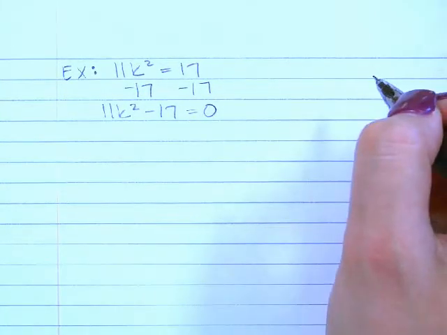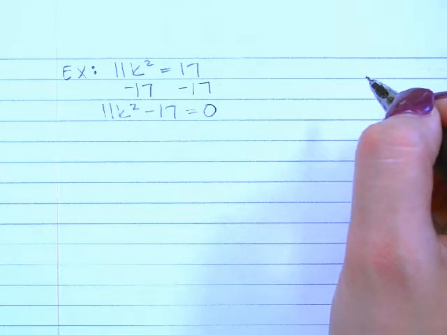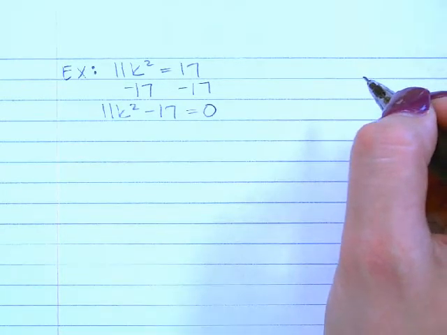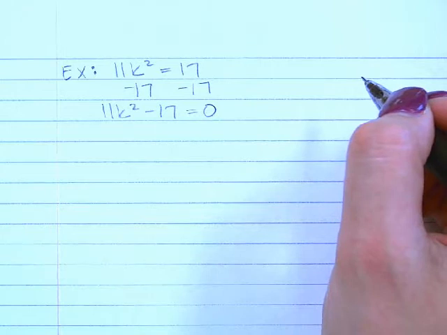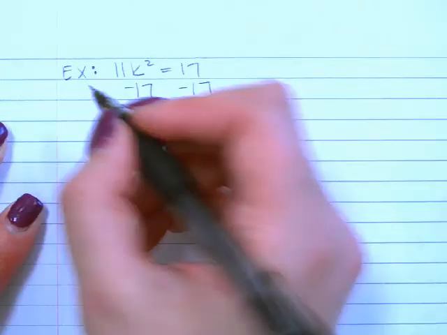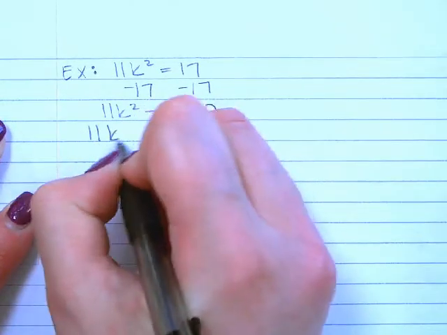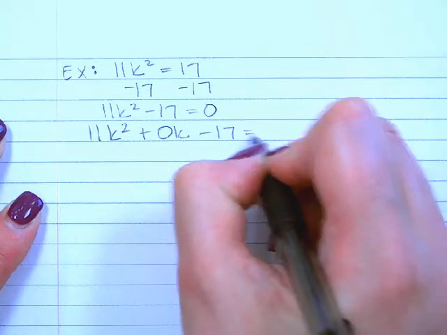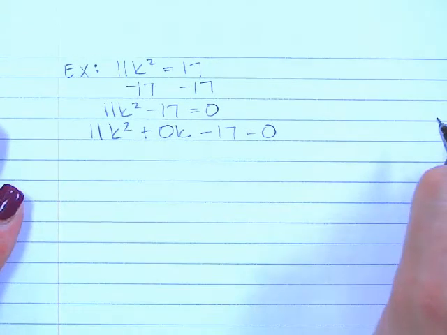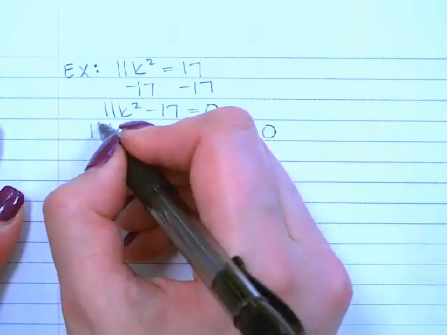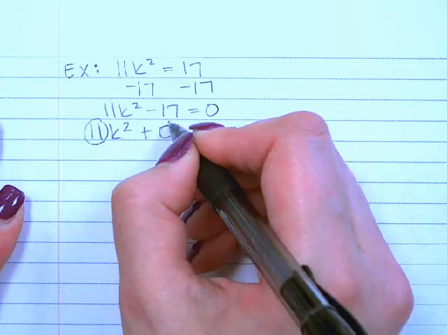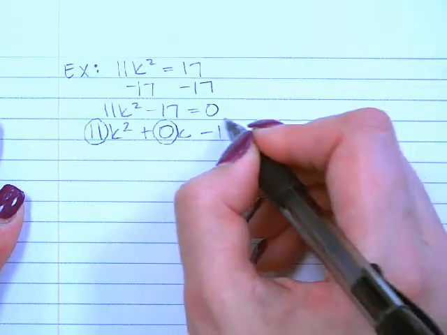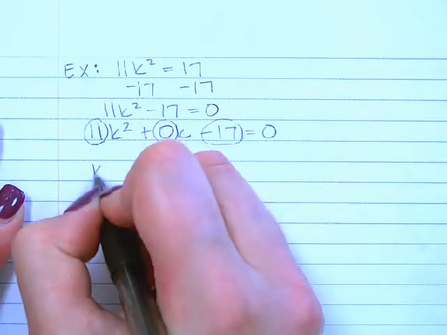And if you notice, this is a binomial, not a trinomial. And we have the k squared term and we have the constant, but we don't have the k term. So I'm going to go ahead and rewrite this with a 0. So I'm going to say plus 0k minus 17 so that I know exactly what to do for my quadratic formula. So my a is 11, my b is 0, my c is negative 17.